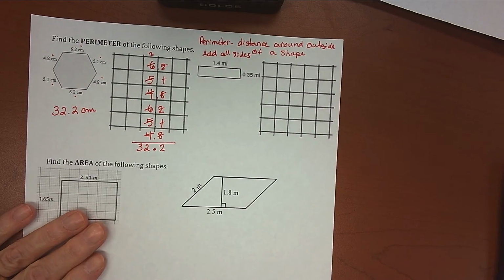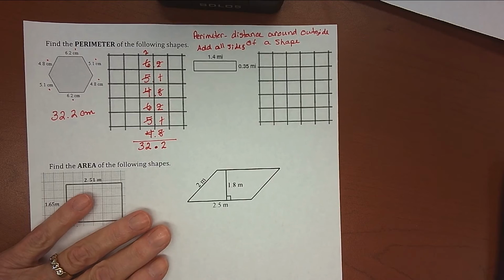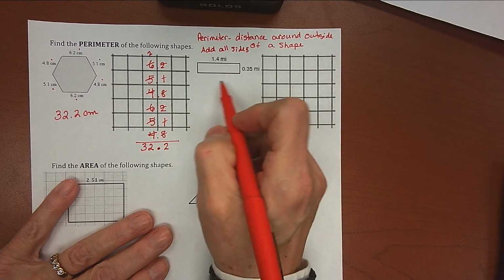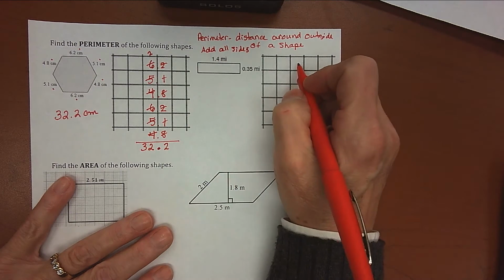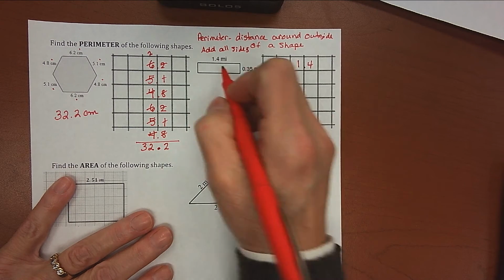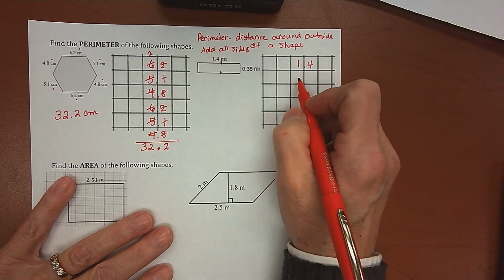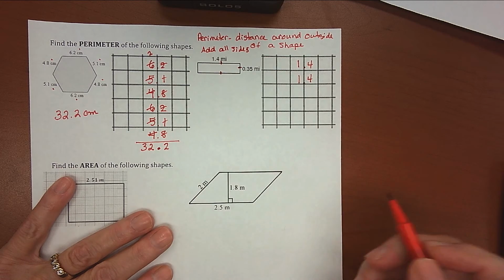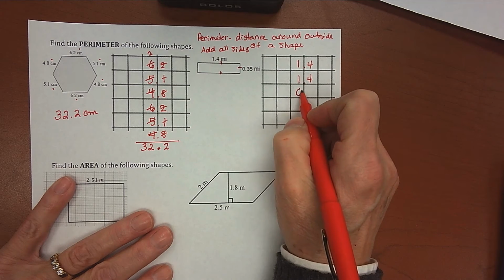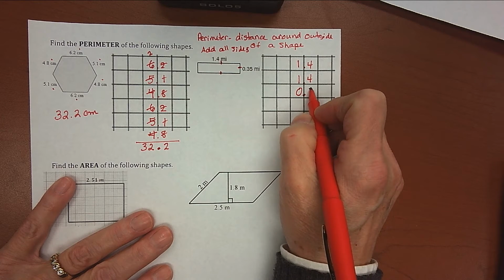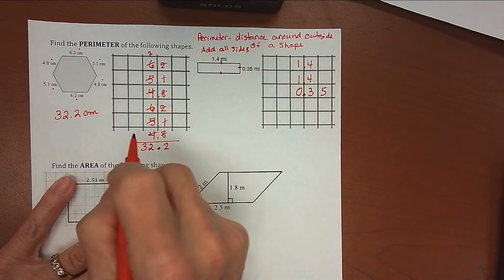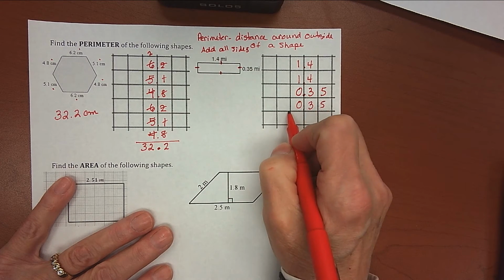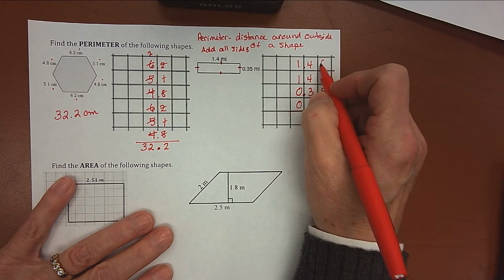All right, our next one over here is a rectangular shape. And we remember that in a rectangle opposite sides are equal. Remember there are 4 sides, so we have to have 4 numbers here. So we have a 1 4/10 for this side, and then this opposite side is also 1 4/10, again lining up my decimal points. This side is 0 35/100. All right, so 0 goes here, there's my decimal point, 35/100. And then the same on that other side is 0 35/100. Fill in my empty spaces with some zeros.